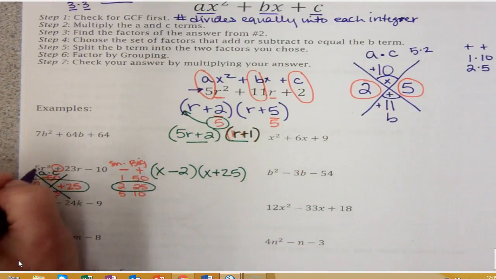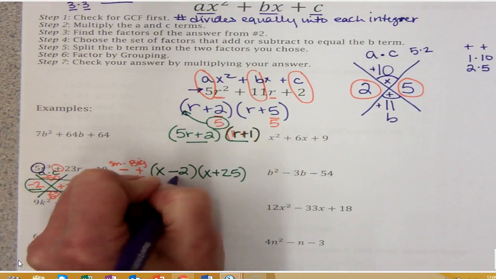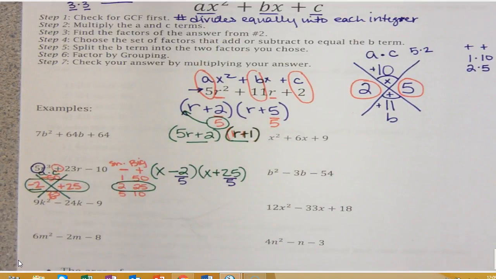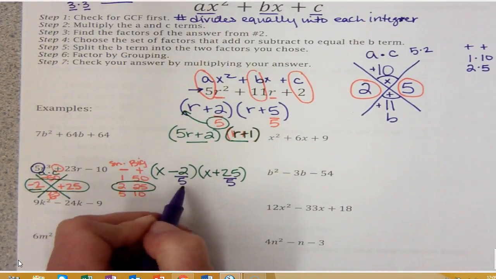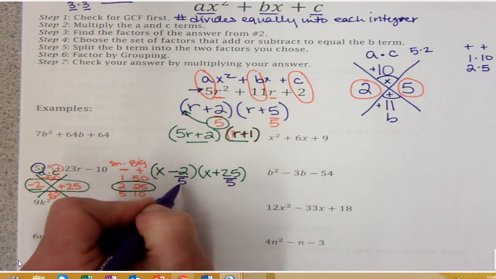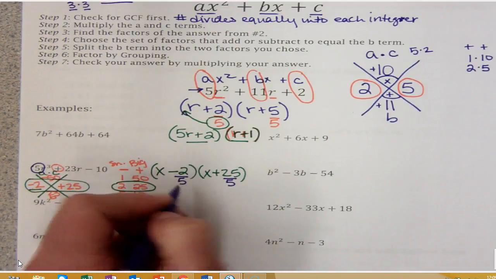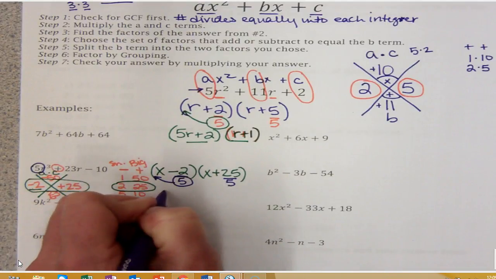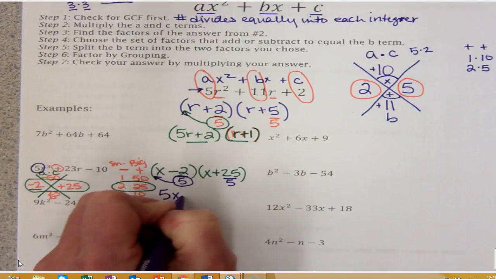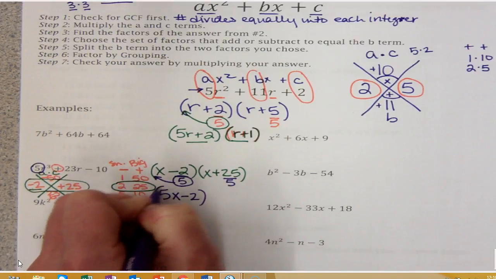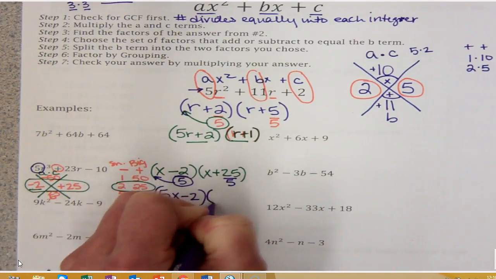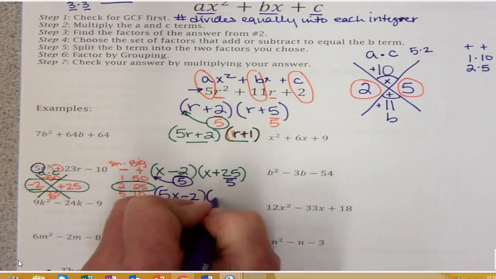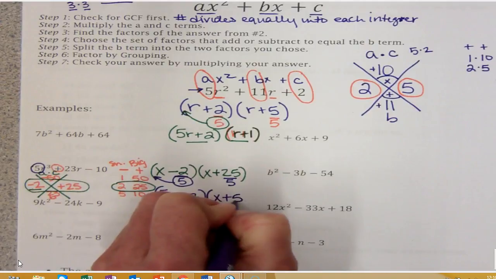But I'm going to have to divide by my a. In this one, 2 divided by 5 is not going to be equal. So I move my 5 to the side, 5x minus 2. Then 25 divided by 5 is even, so I get x plus 5.